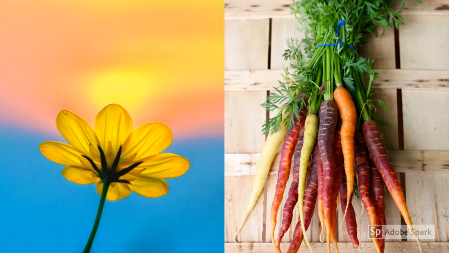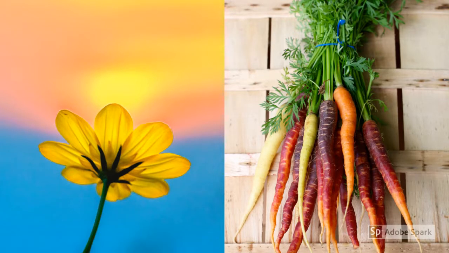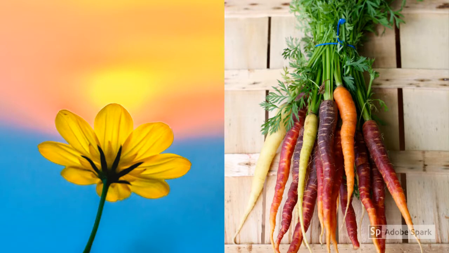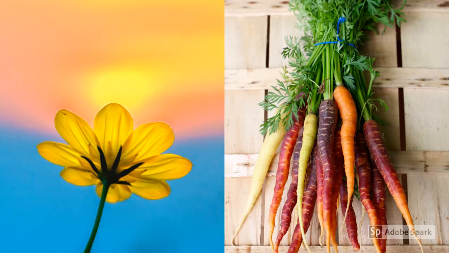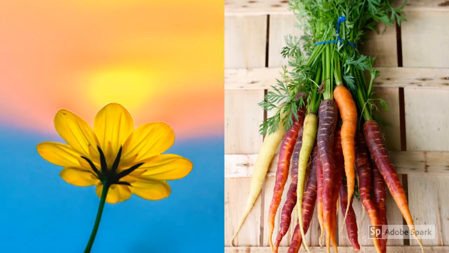Primary colors, red, yellow, and blue, are the most basic colors. You can't make these colors by mixing other colors. Secondary colors, green, orange, and purple, are formed by mixing two primary colors. Red mixed with yellow makes orange. Tertiary colors are created by mixing a primary color with a secondary color.